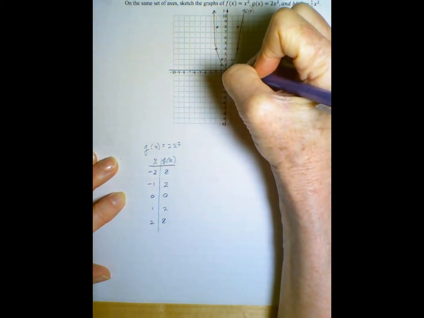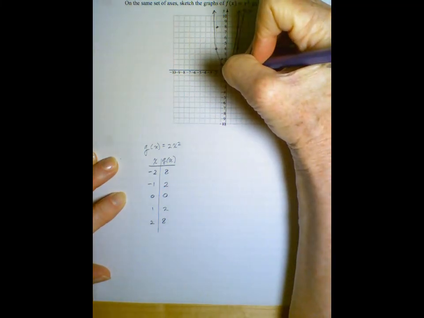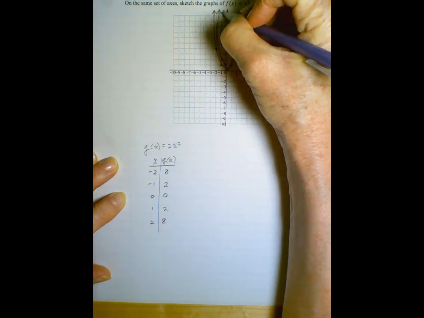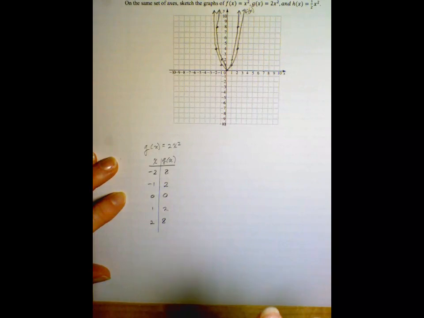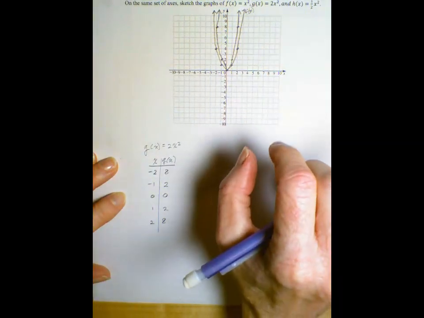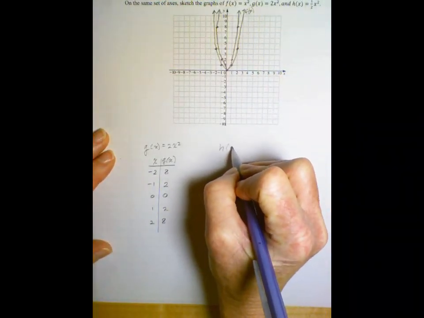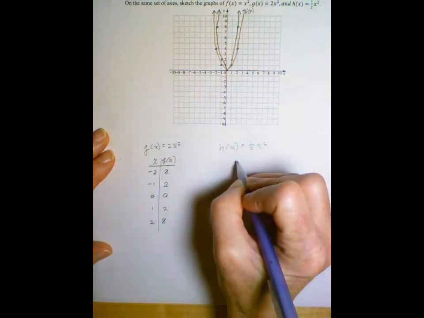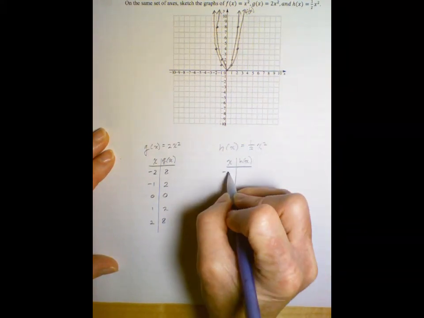So we're still at 0, 0, but notice our parabola is now inside the one that we had before. It's actually gotten skinnier. It is being, if you can imagine, stretched, pulled from the top and made to be skinnier. So let's see what happens for our h of x when we evaluate the x squared and then multiply by a half, using the same values.